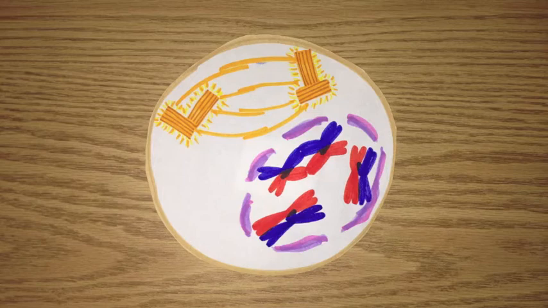There is centrosome movement and spindle formation. The nuclear envelope begins to break down. Near the end of prophase, microtubules from either pole begin to connect to the kinetochores. These homologous pairs then begin to move towards the metaphase plate.